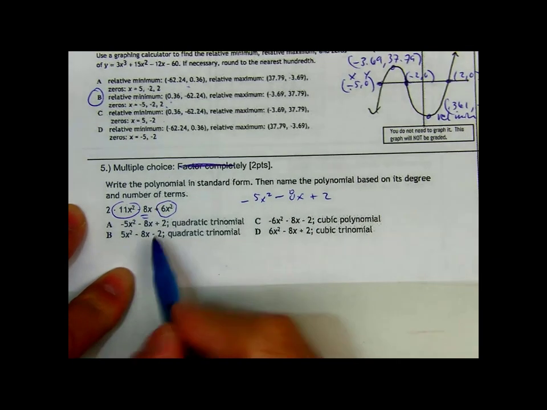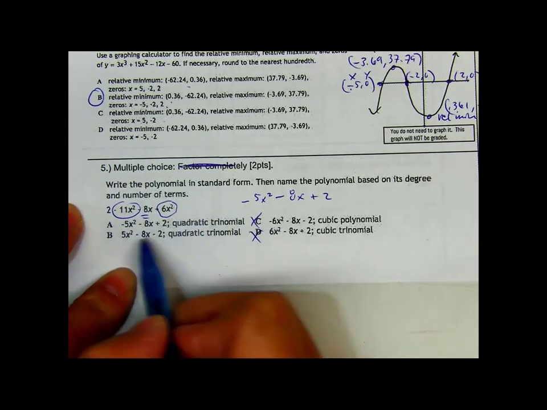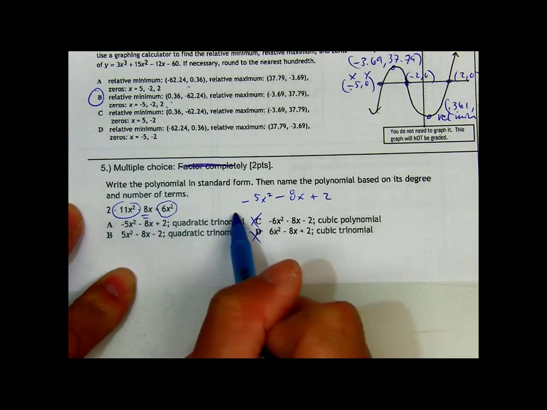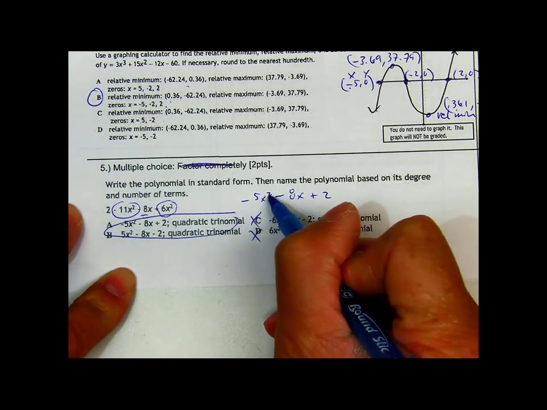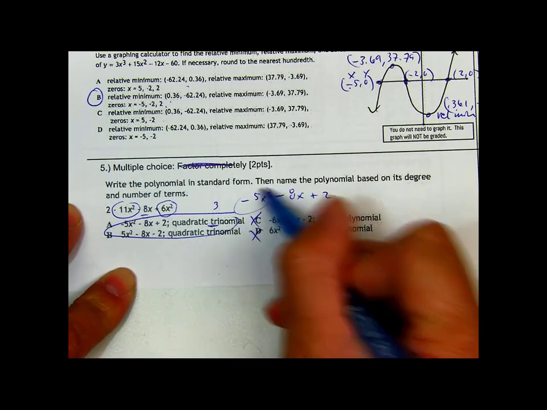And so, not one of these. Then there's a minus and a plus 2, and this is a quadratic because of the highest degree, and it's a trinomial because that means 3. There's 1, 2, 3 terms.